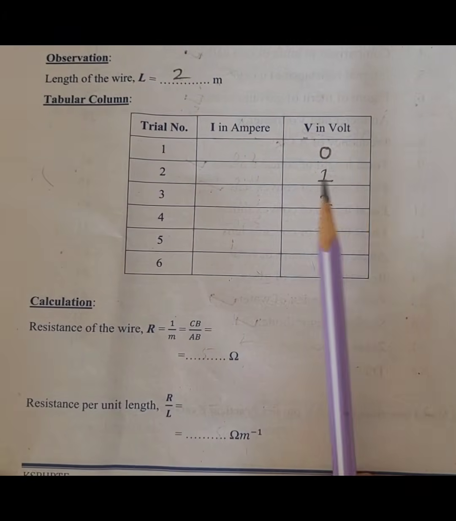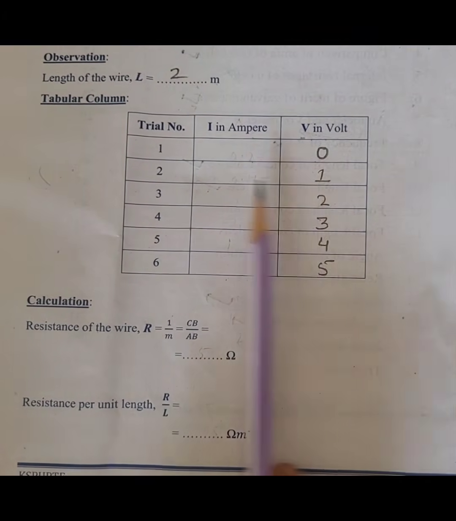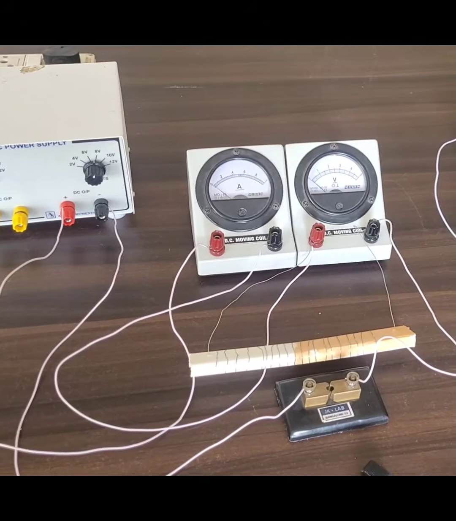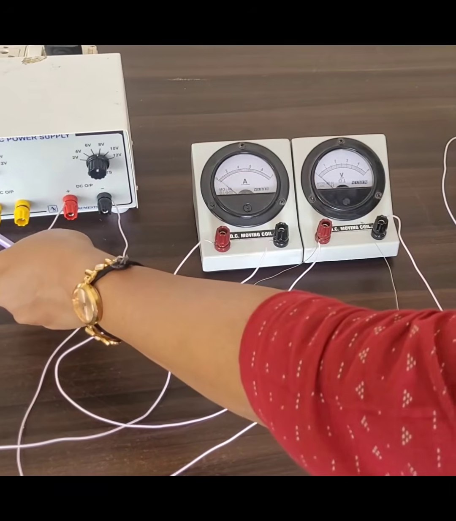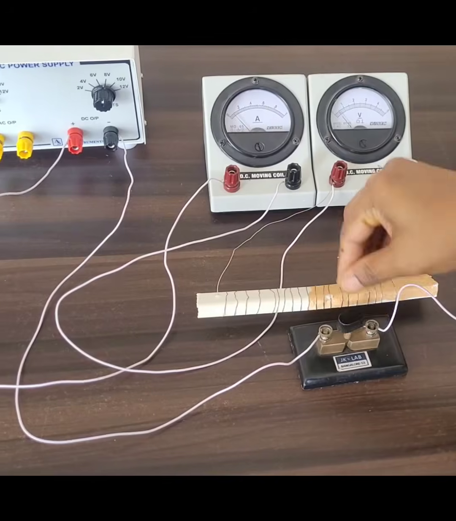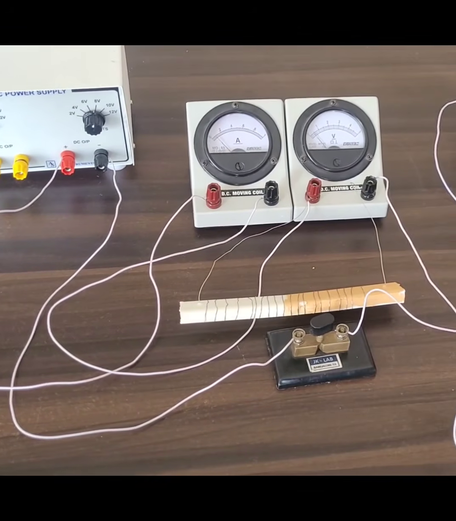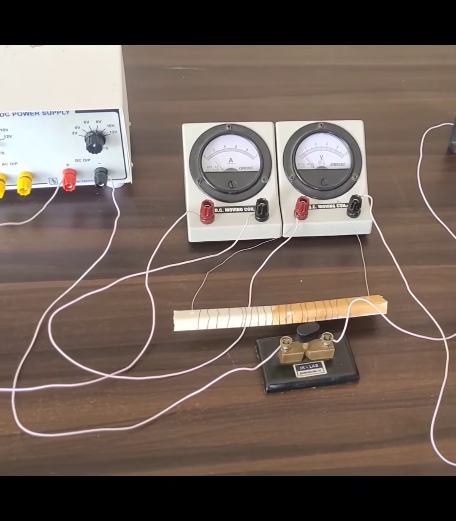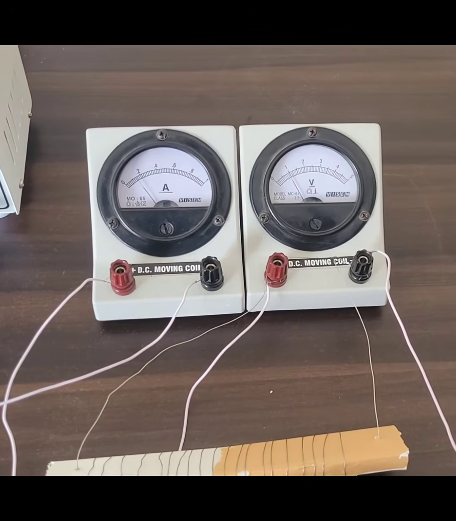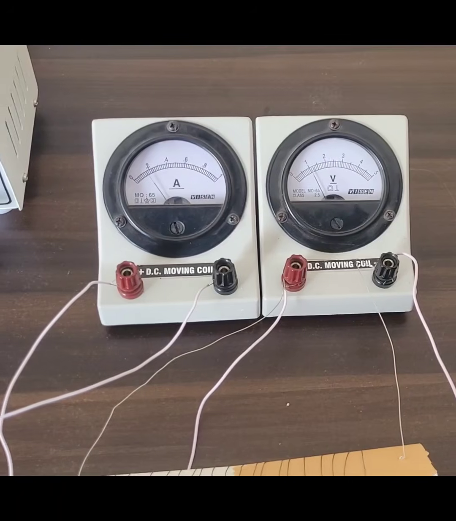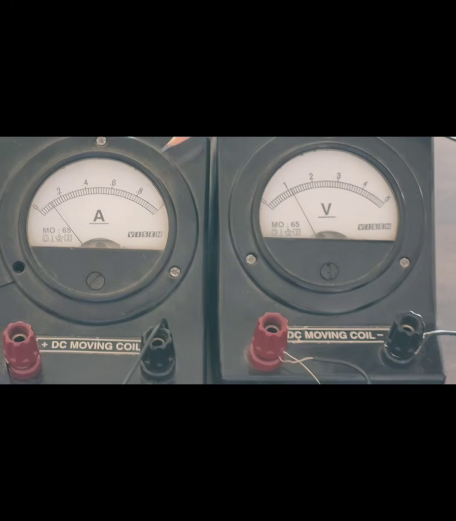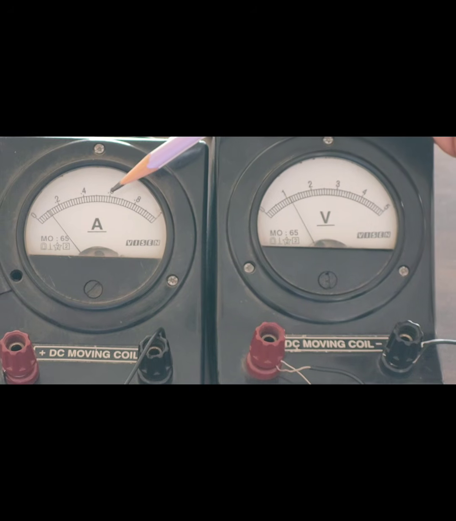Now, by setting the voltage using rheostat, we have to note down the current. Now you can observe in the apparatus. Now let us switch on the power supply and I am going to close the plug key. Now the current starts to flow. Using rheostat, we have to set voltage. Now I am moving this rheostat. Now the voltage is exactly 1 volt. Now we can note down the current value in the ammeter.